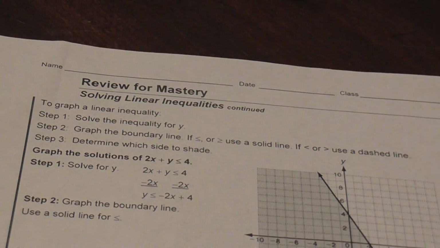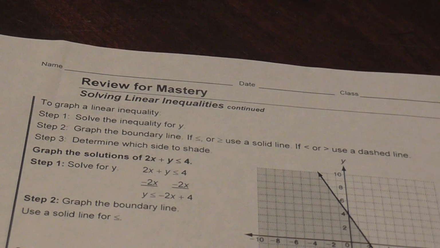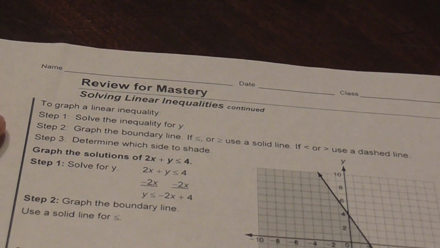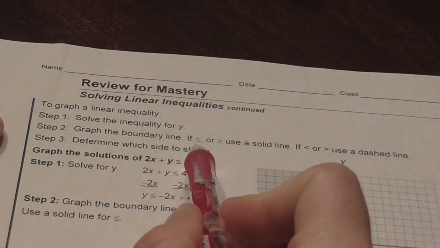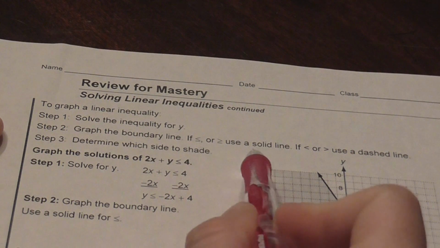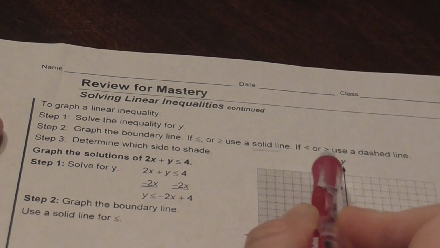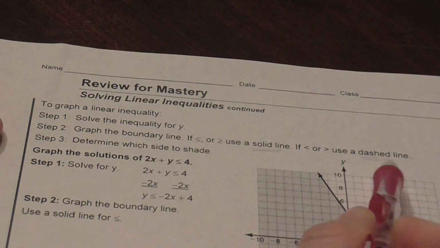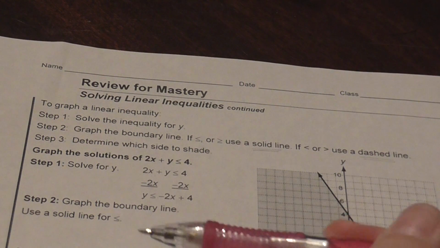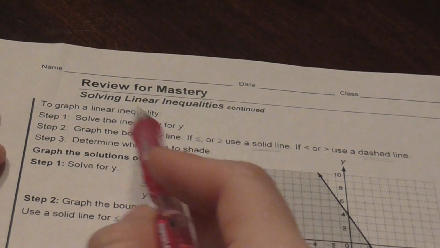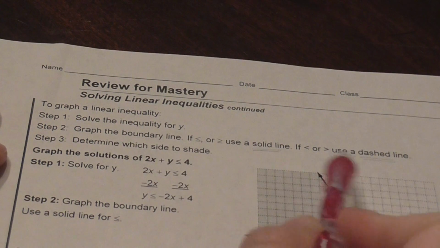So to graph a linear inequality, you just solve the inequality for y and then graph the boundary line. You have to keep in mind that if it uses less than or equal to or greater than or equal to, you have to use a solid line. Without those lines underneath, you use a dashed line. So after you're done graphing the line, so you solve it for y, graph the line, and then pick which side to shade.